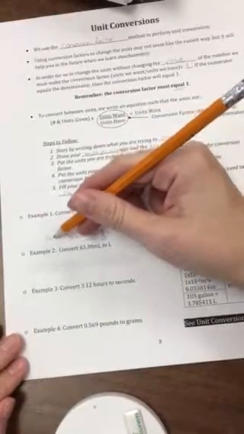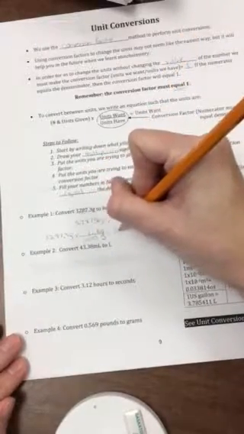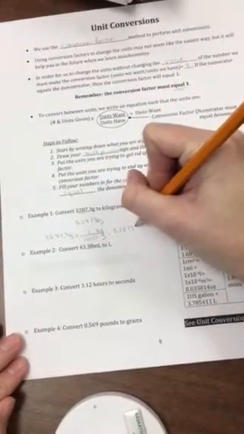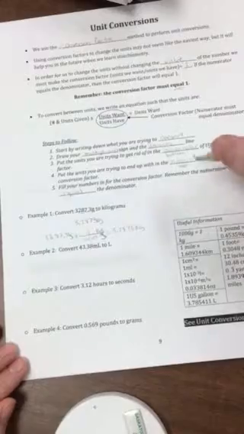So if you do this on your calculator, you take this, multiply by 1, divide by 1,000, and you'll get 3.2873, and then you put your units kilograms, because the grams cancels out. So that's how you do it using the conversion factor method.